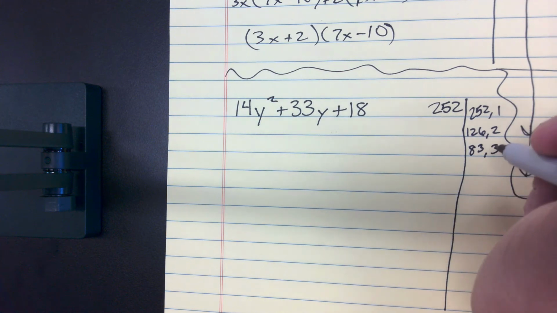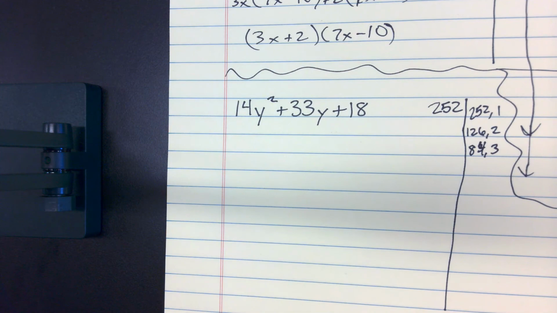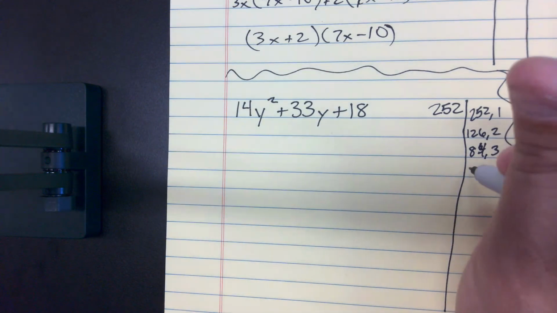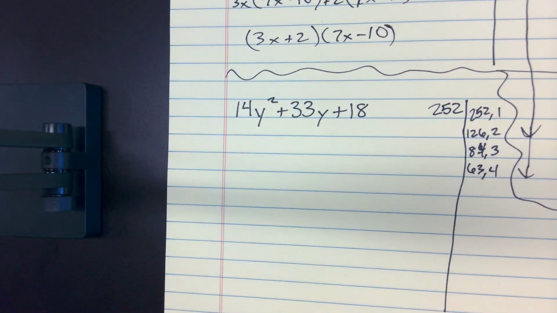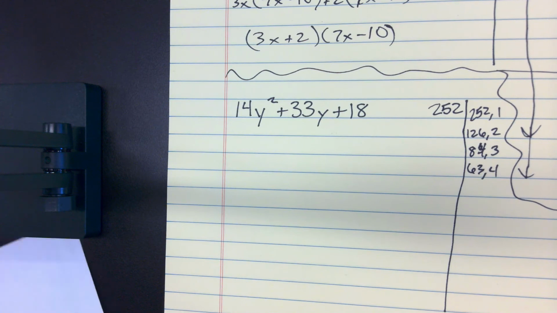Is it 84 and 3? I will always put 252 and 1 in the top. 63 and 4. We're getting closer. I'm doing it longhand right now.